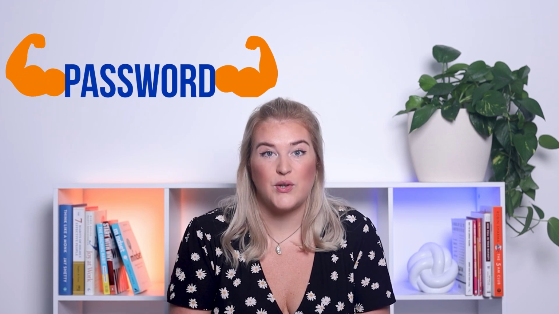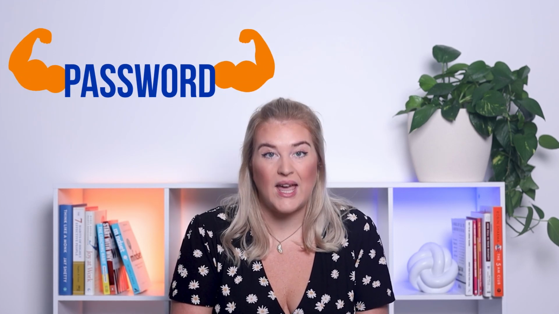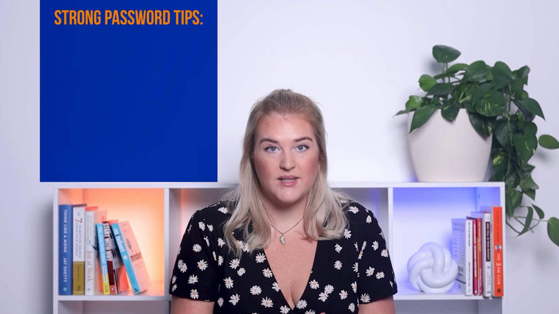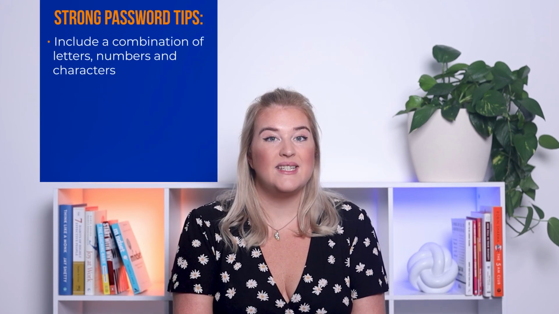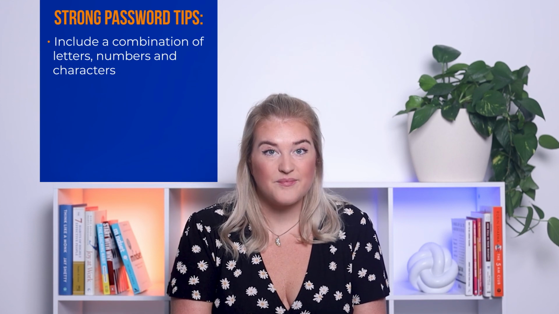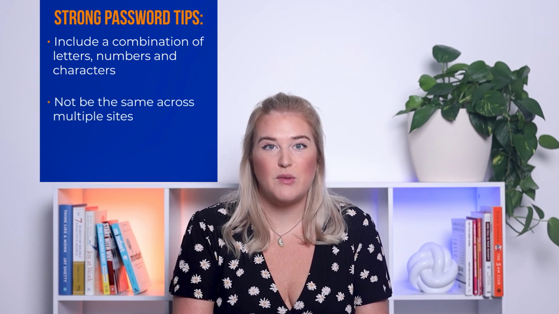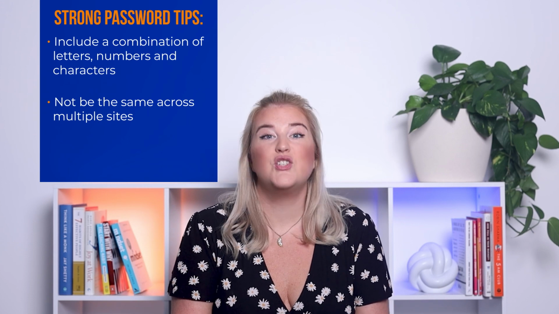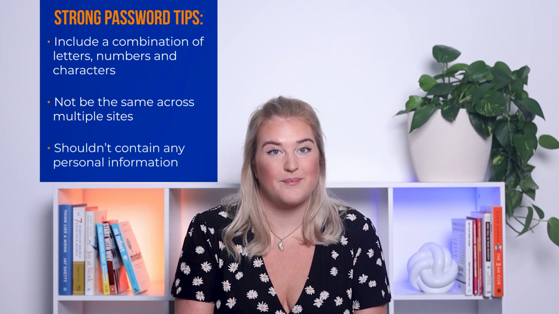It will make you much harder to find, but this doesn't mean that you can just post without thinking. Once you publish an embarrassing picture or derogatory status update, you are at the mercy of everyone who sees it. You should ensure you're using a strong password on all of your social media sites to prevent anyone hacking into your account. A strong password should include a combination of letters, numbers, and characters, should not be the same across multiple sites, and shouldn't contain any personal information.